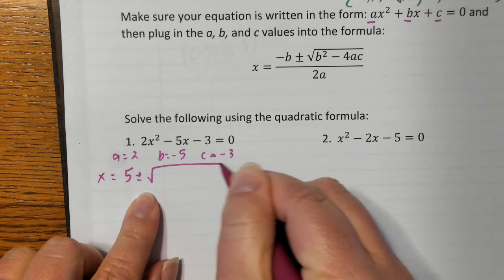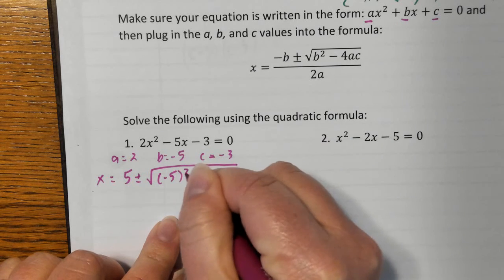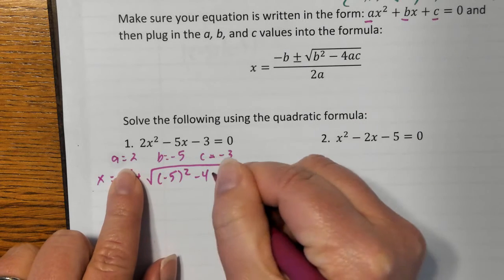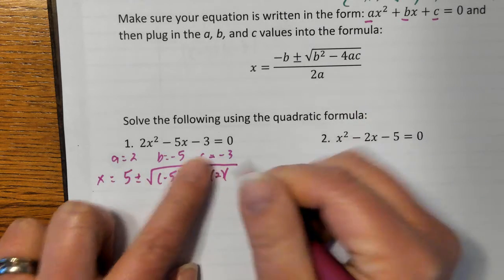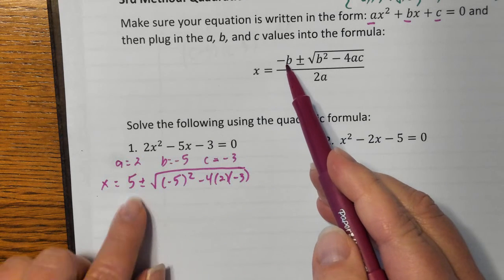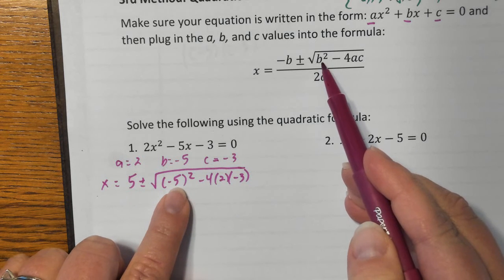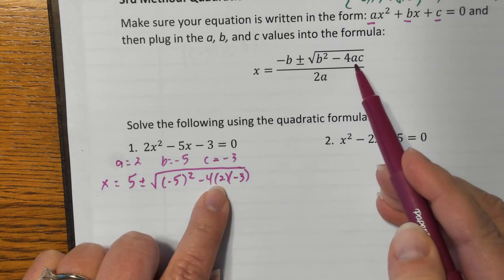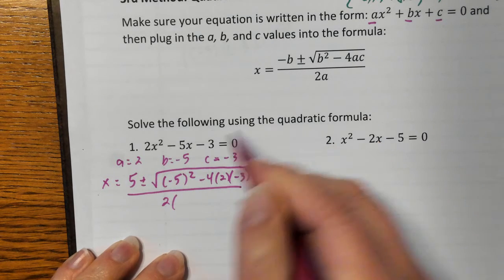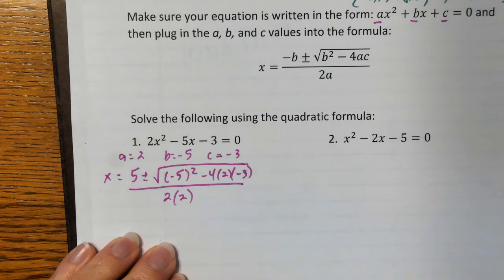Plus or minus the square root of b squared. Well, b is negative 5. Square it, because b squared, minus 4 times a is 2, times c is negative 3. So I've replaced this negative b with 5, this b in b squared with negative 5, so negative 5 squared, minus 4 times a was 2, and c was negative 3. All divided by 2 times a, and a we said was 2. So I have rewritten this formula by plugging in my a, b, and c numbers.